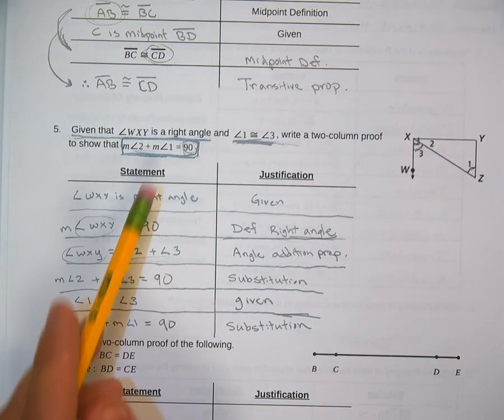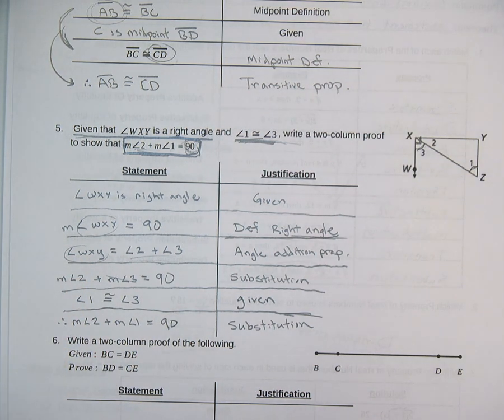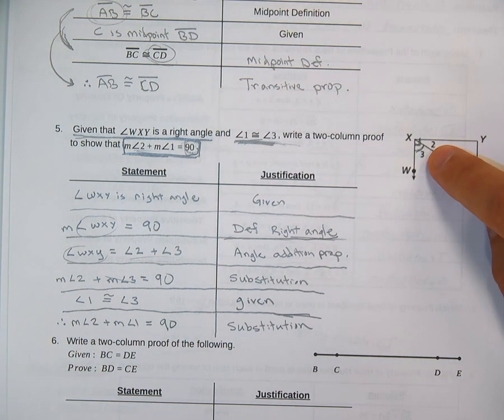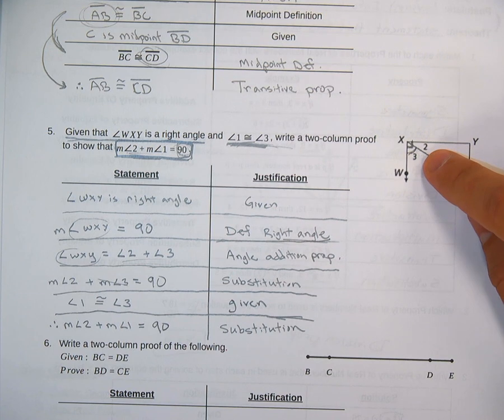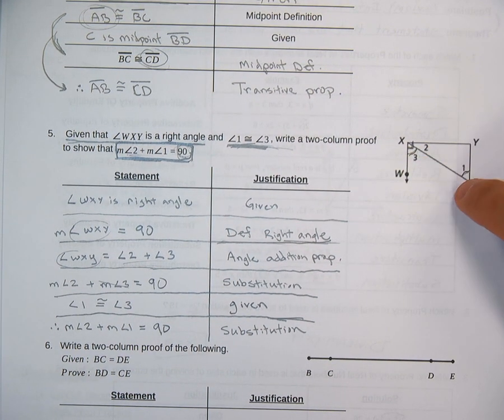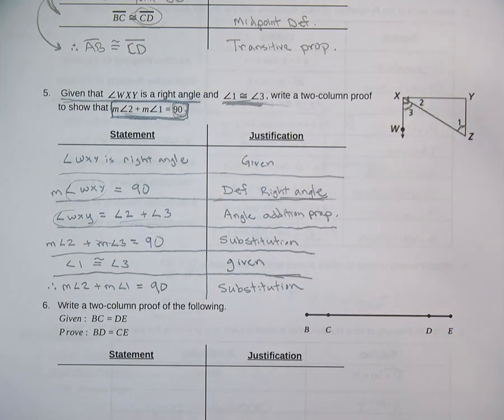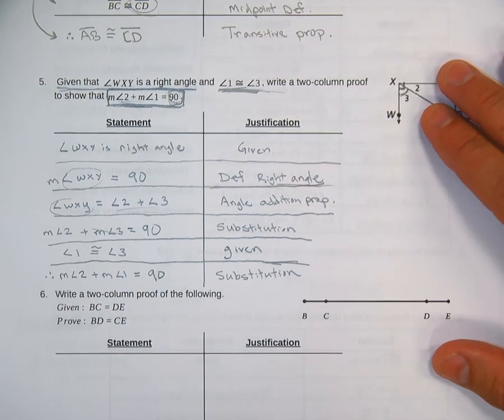I got to the final conclusion I was trying to, and I showed every step of thinking, every step of the way. Now, again, you might have been able to look at this and deduce this really easily. You're like, well, if 2 plus 3 is 90, and I can sub out 3 with 1, then 1 plus 2 is 90, duh. That's exactly what we did here. You just had to show your thinking every step of the way, which I know is tedious, but welcome to the world of proofs, right? It's very tedious.